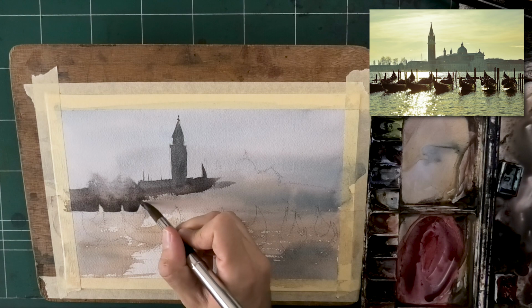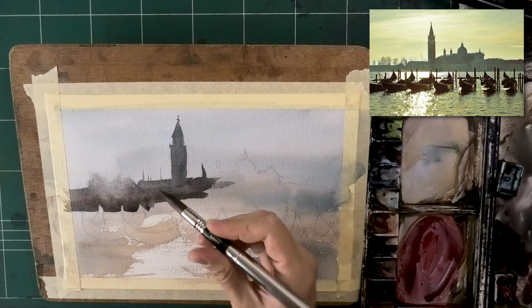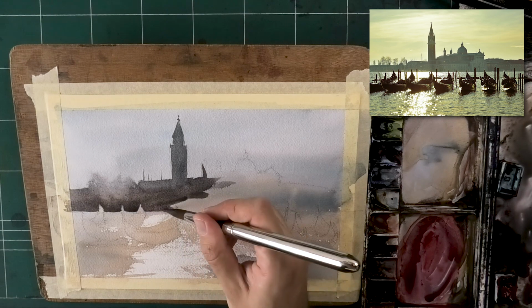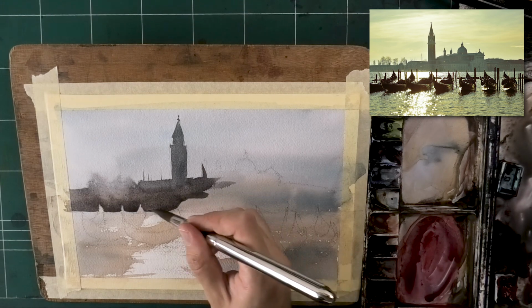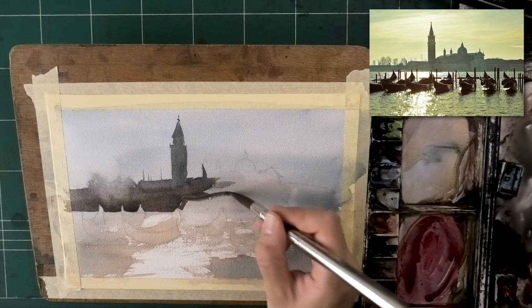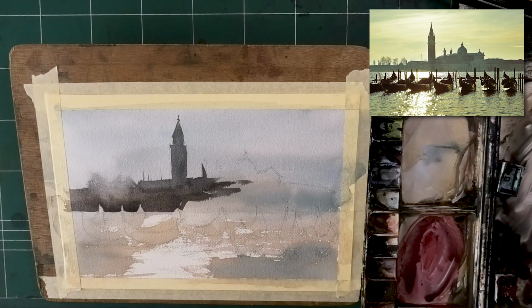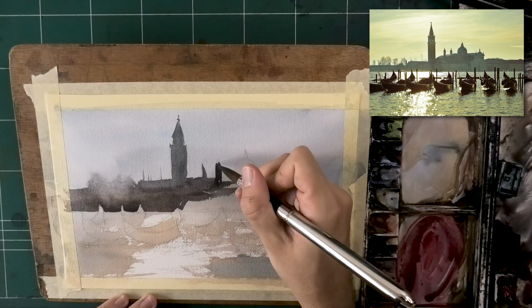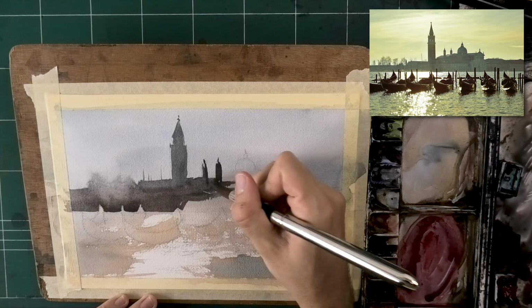Again, look at this as layers. One layer is the sky, another layer is the entirety of the background, and another layer is going to be the water and the gondolas. And that's it. If you just treat it as one big shape, you will be able to simplify. So if you're after simplifying the shapes and the details, that's how you treat it.